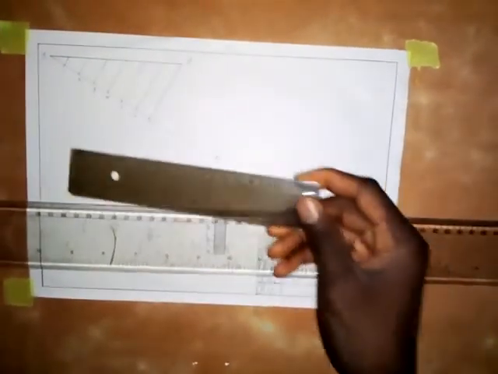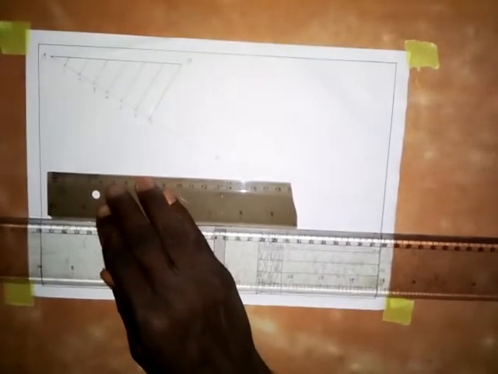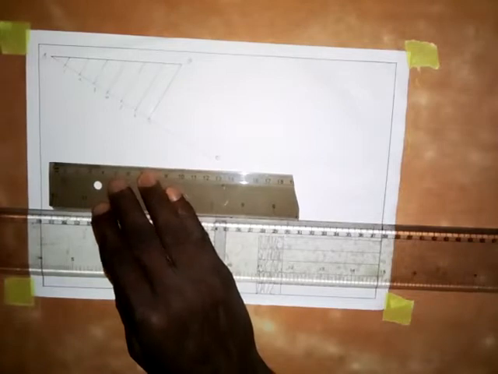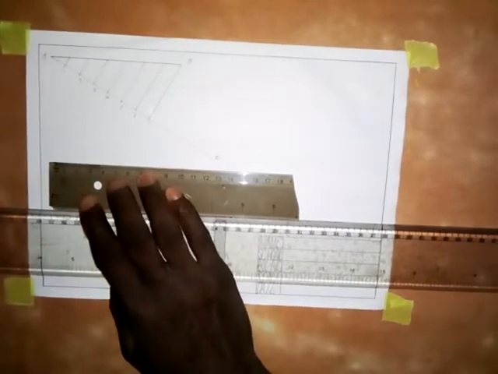So the next thing that I want to show you is how you can divide a given line into a given proportion. So that's what I want to show you right now. So I'm going to do that here. I'm still using a line of length 100 mm, and I want to divide it into a given proportion.